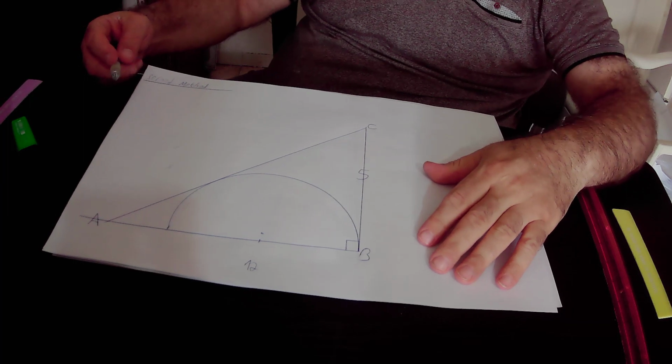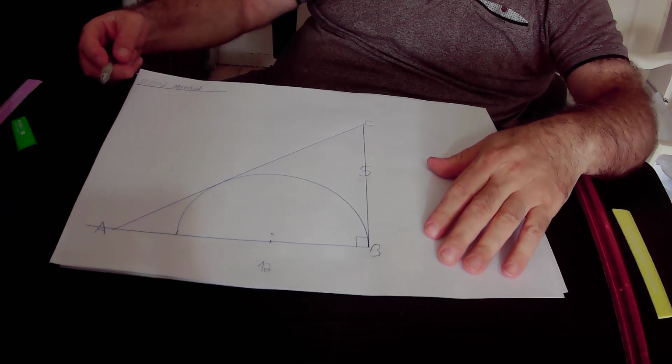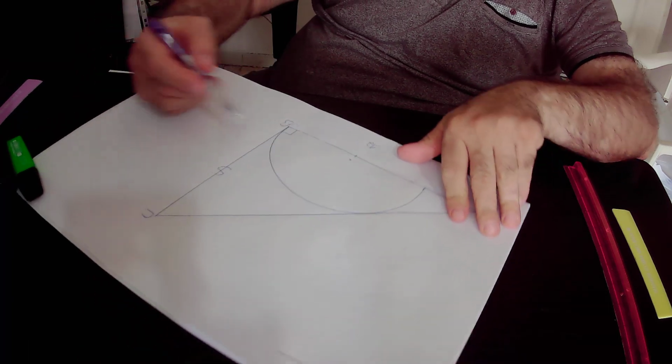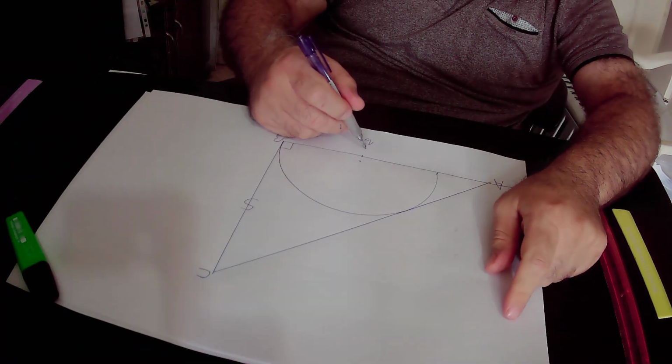I will not repeat the things that we did in the first method. So we actually know that this is the center of the circle.